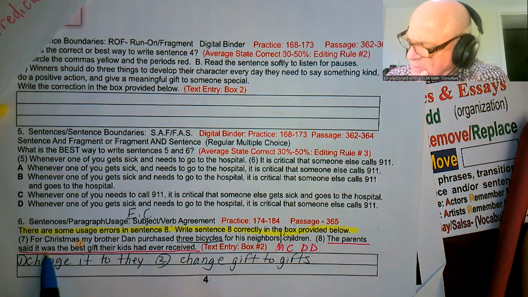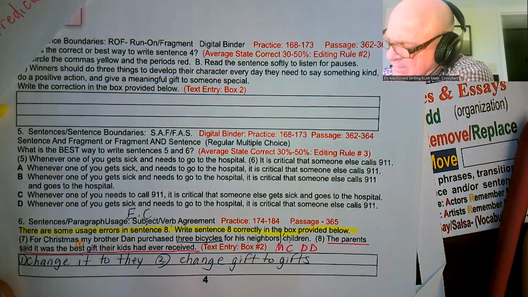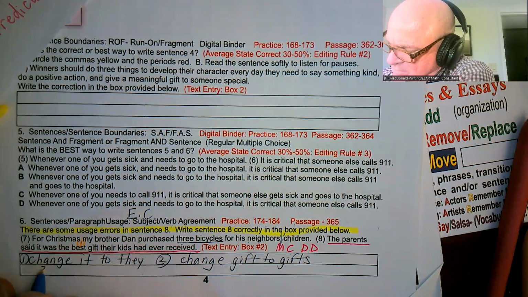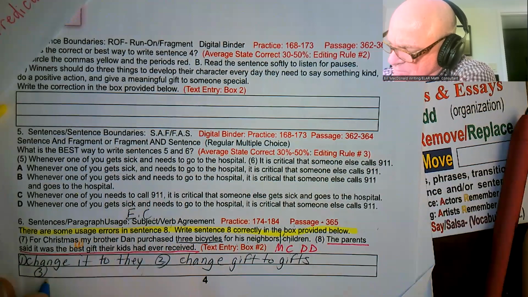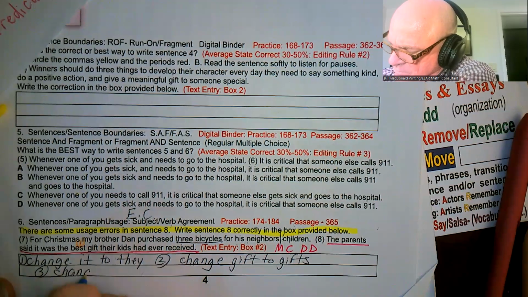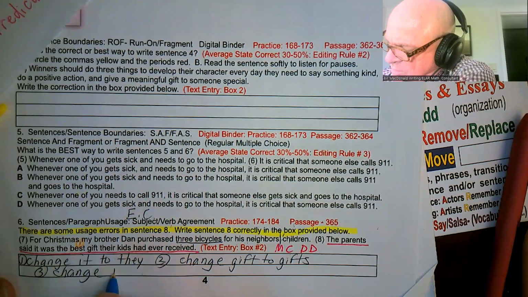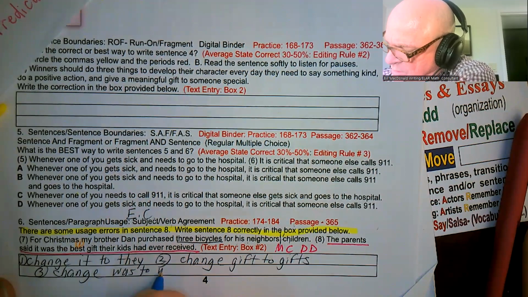So also because was is for singular and were would be for plural, my second mistake could have been, if I do them in order, change was to were.